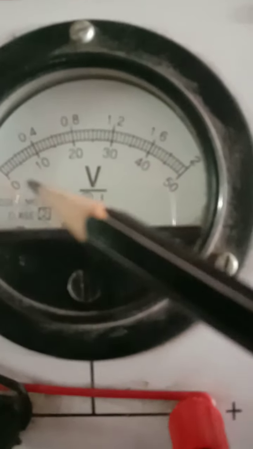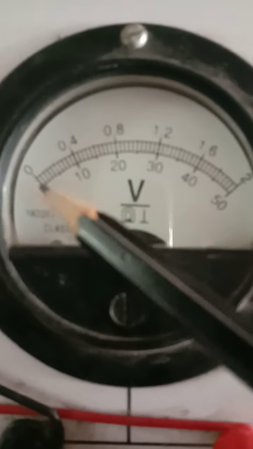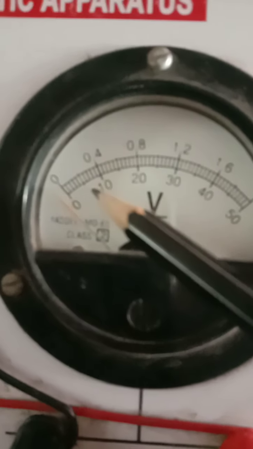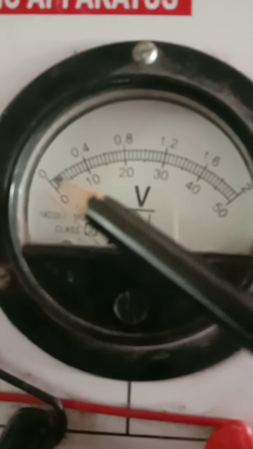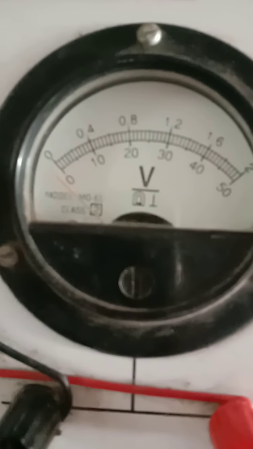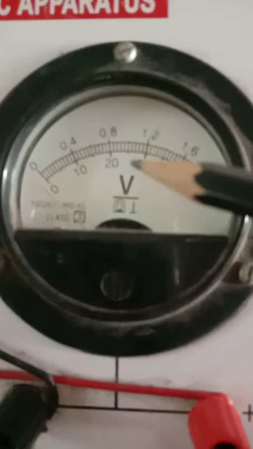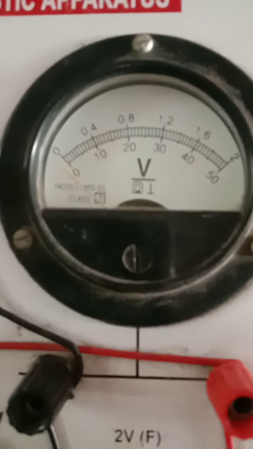Again, if you consider from 0 to 0.4, there are total 10 divisions, and therefore the value of one smallest division will be equal to 0.4 divided by 10, that is 0.04. That will be the least count of this voltmeter. So the least count of the voltmeter is equal to 0.04 volt.